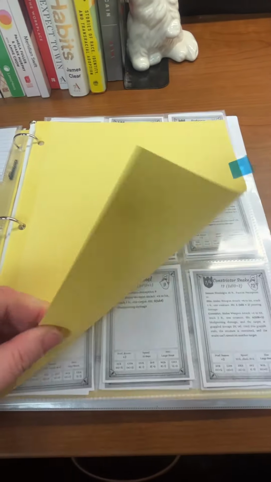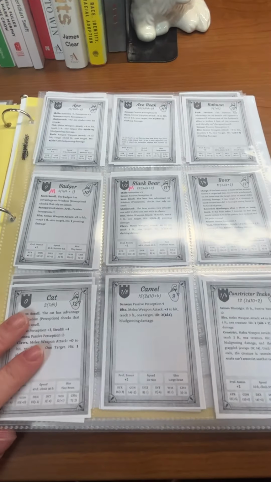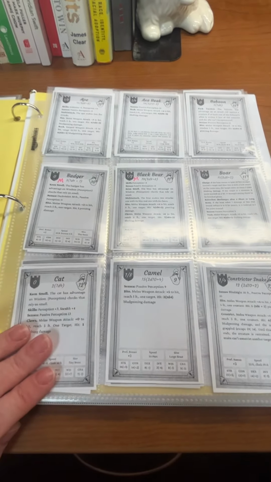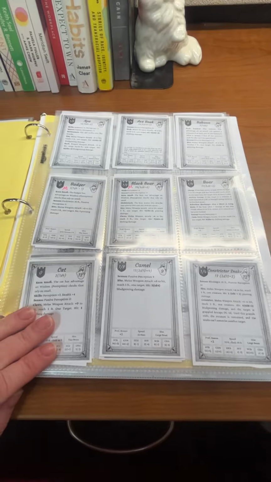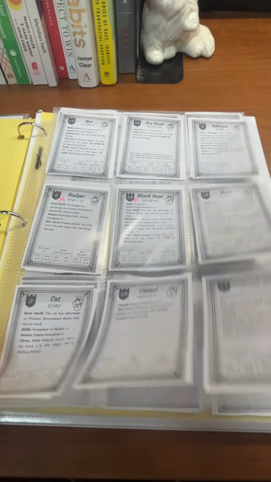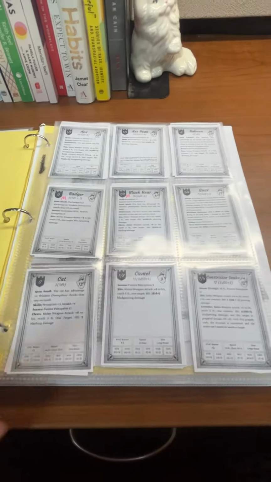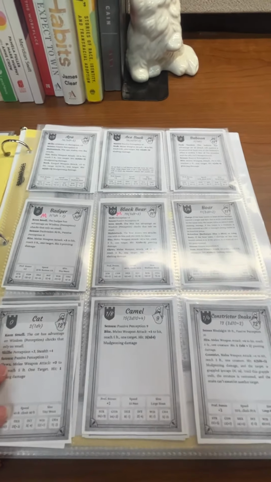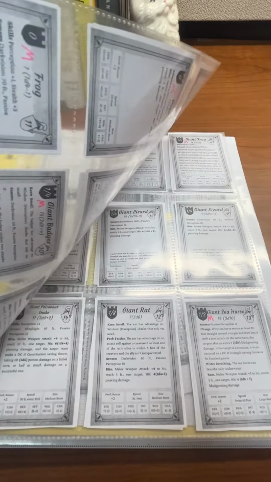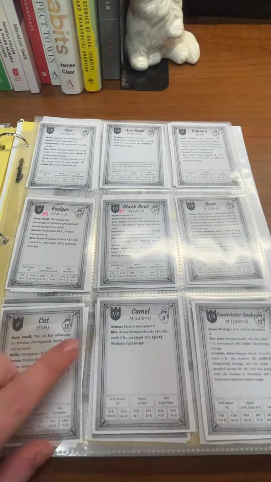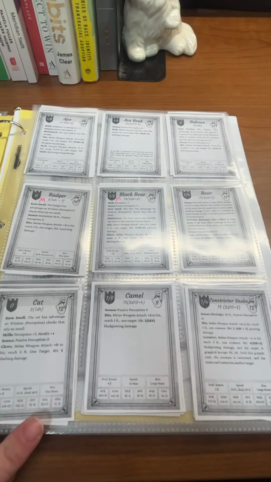My next tab, my character is a druid, so she has wild shapes as well. She can turn into different creatures. And I purchased this deck also off of Etsy from the same seller that I bought the spell deck from. And she organizes them so well. I just love how the information is laid out on here.